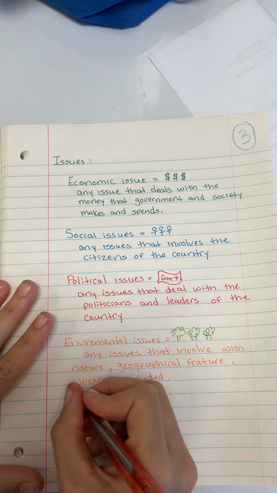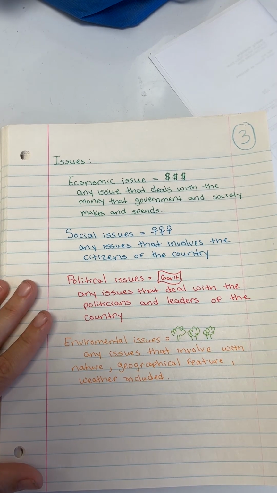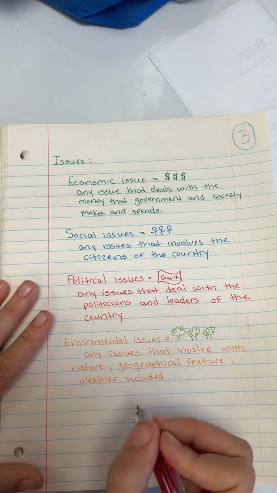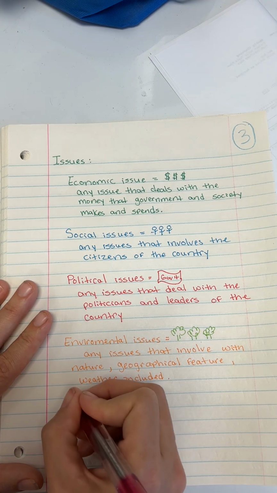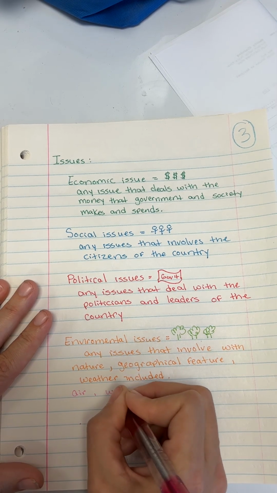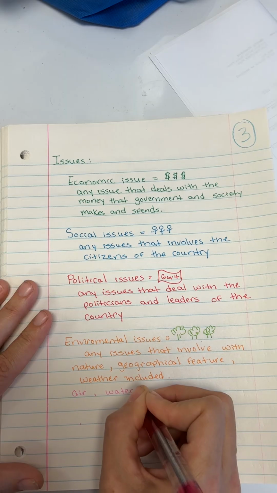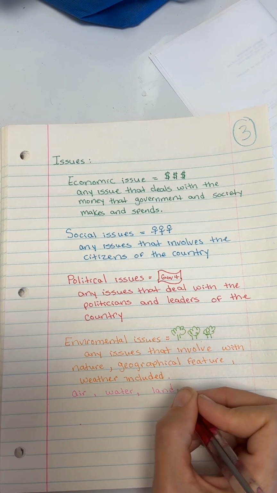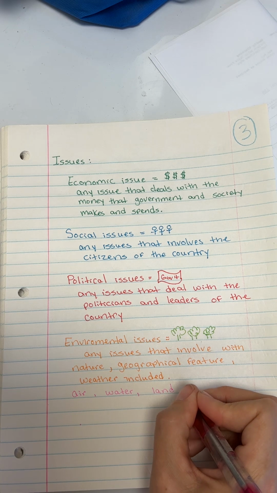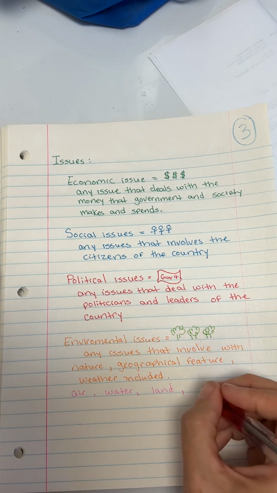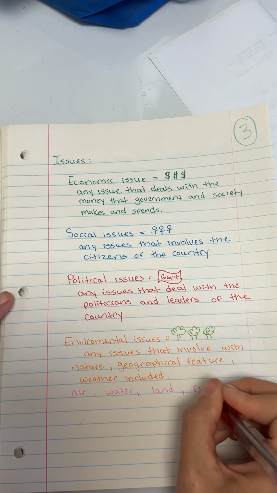So you have to think, let's use pink. So we're dealing with, you're looking at air, water, land, of course, fire can be part of that.